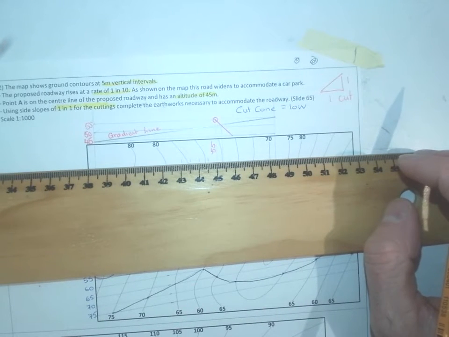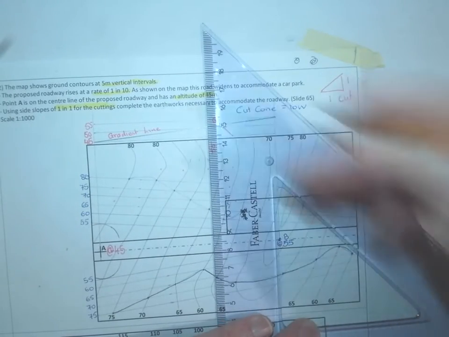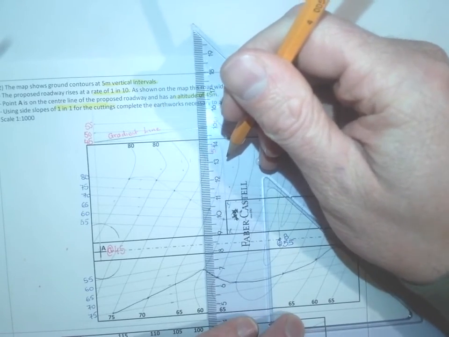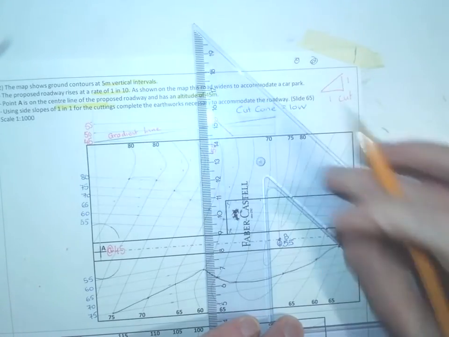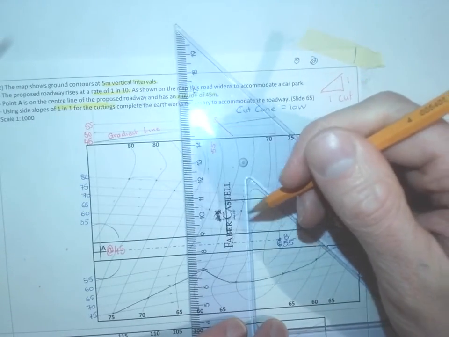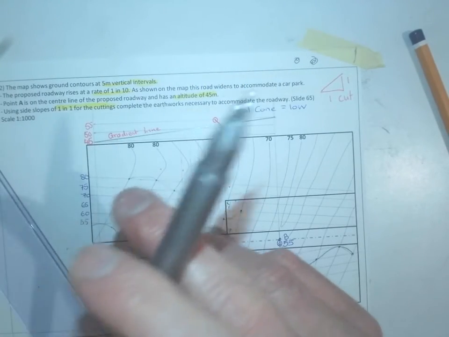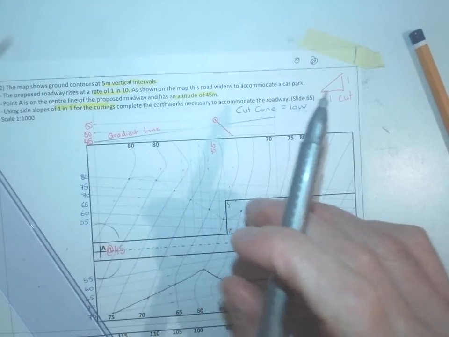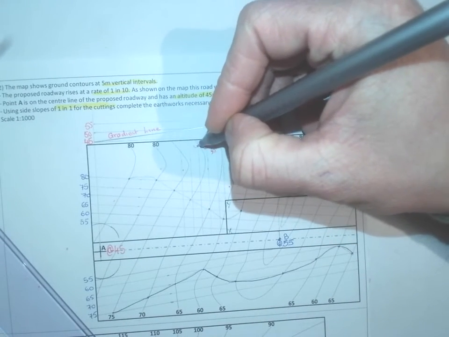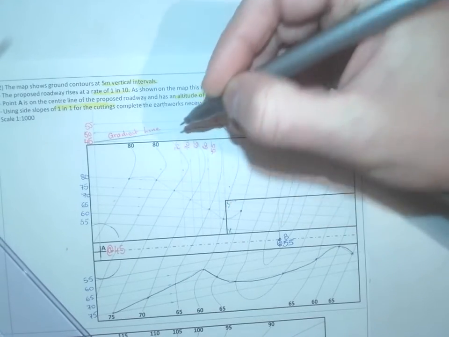So we bring those lines down. We level lines of 55, 60, 65, 70, and 75.